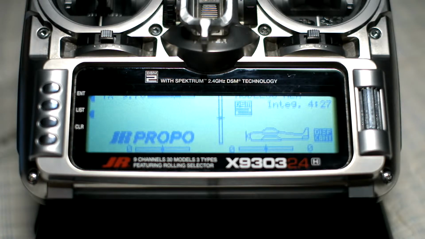Okay, what we have here is the Junior X9303. The situation is this. With the X aircraft module that I'm using, called the Super X flight controller, it allows you to adjust the gain from the radio. There's a primary gain and a secondary gain.